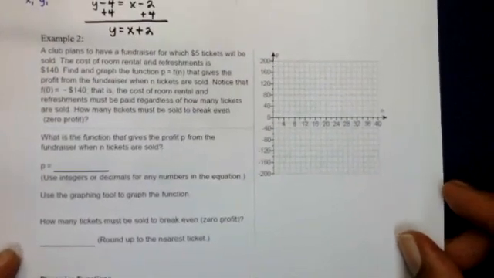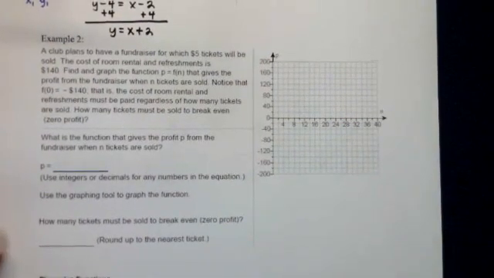Where it says here, a club plans to have a fundraiser for which $5 tickets will be sold. The cost of room rental and refreshments is $140. Find and graph the function P equals f of n that gives the profit from the fundraiser when n tickets are sold.